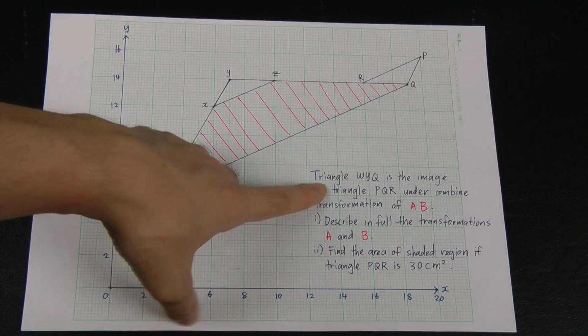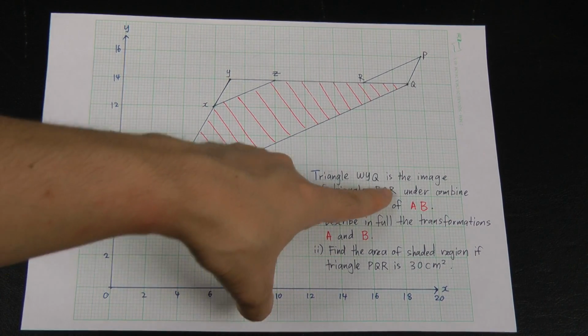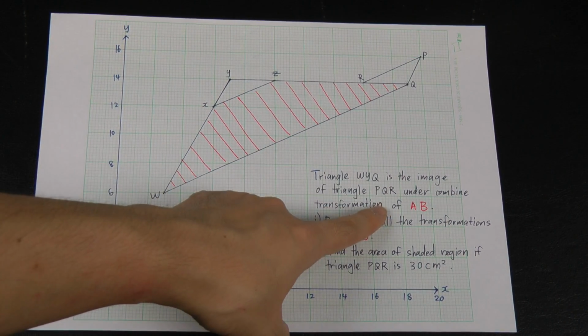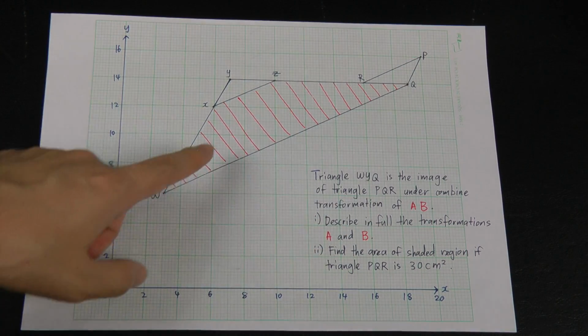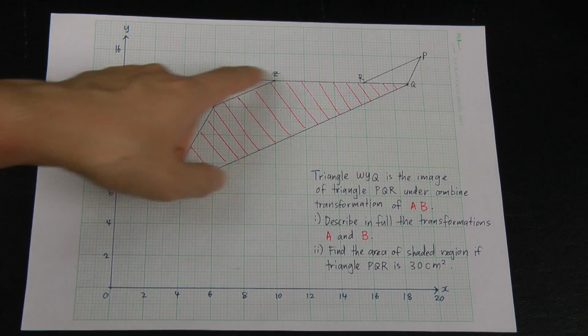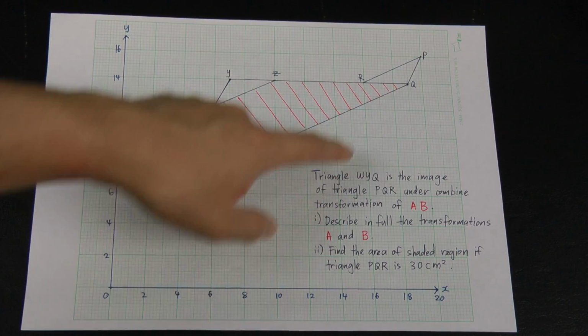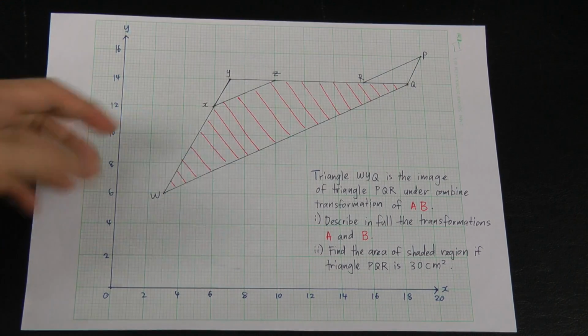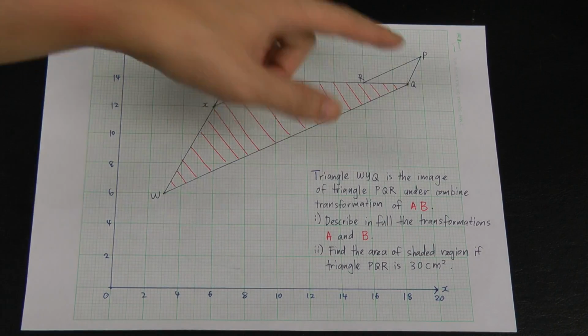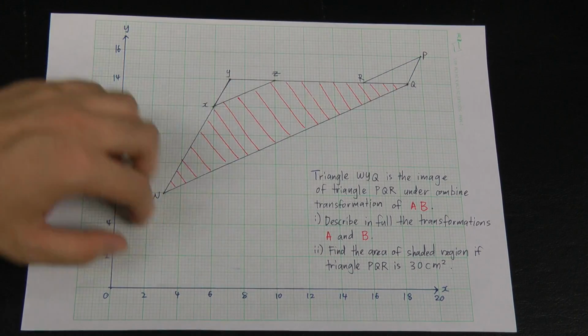The question says the triangle WYQ is the image of the triangle PQR. That means WYQ, W, Y, and Q, the big triangle, is the image of the triangle PQR. Basically, this big triangle is the image of this small triangle. That means this is the object, this is the image.